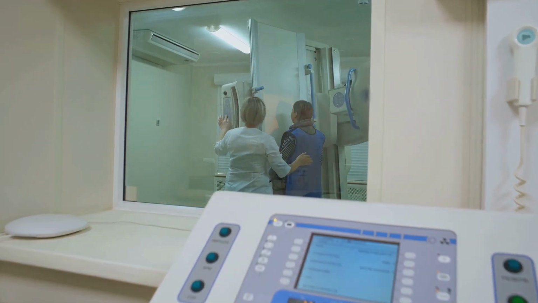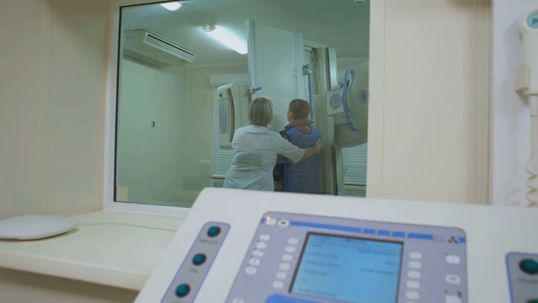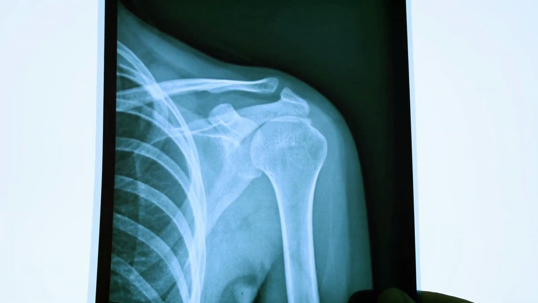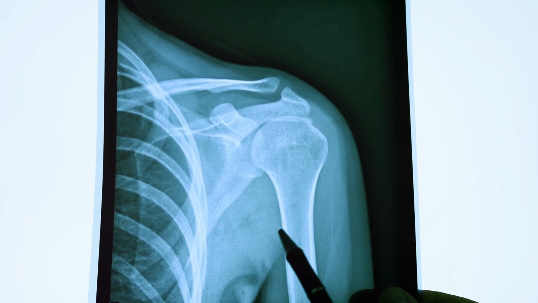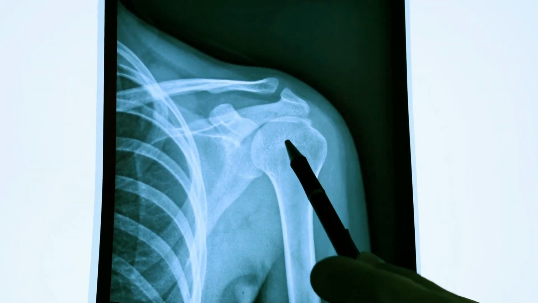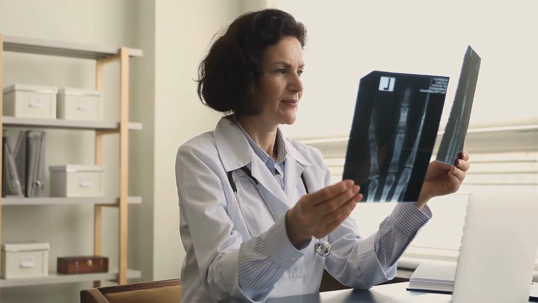Lateral view. This view is taken with the patient's arm at their side, offering a different perspective. It shows the relationship between the humeral head and the glenoid fossa, aiding in the evaluation of joint alignment. It is also useful for assessing the acromion process, which can be involved in impingement syndromes.